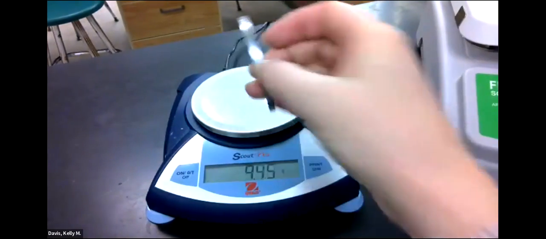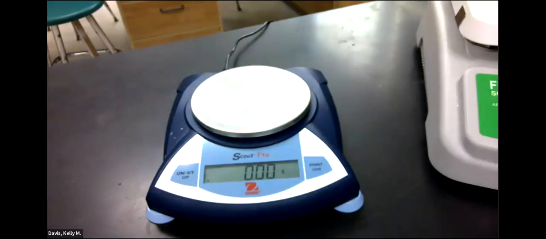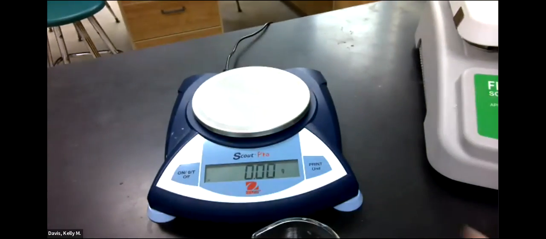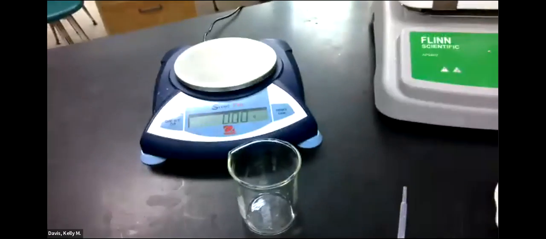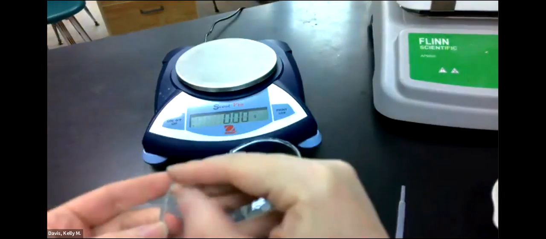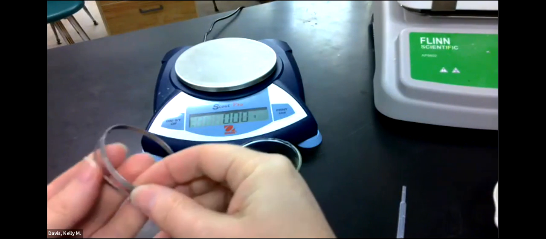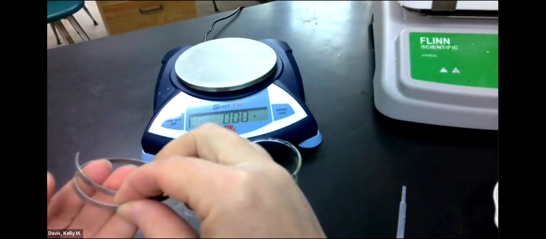All right, so then I'm going to take my magnesium and put it in the beaker. Let me move this so you can see it. I'm going to put the magnesium in the beaker. I want it to lay flat, so I'm going to coil up my magnesium so that it lays flat in the beaker.